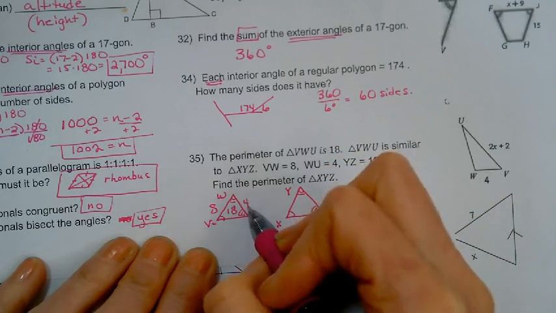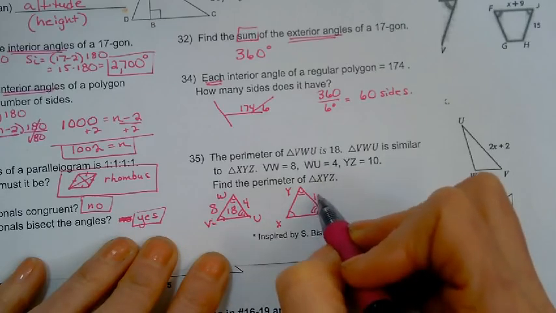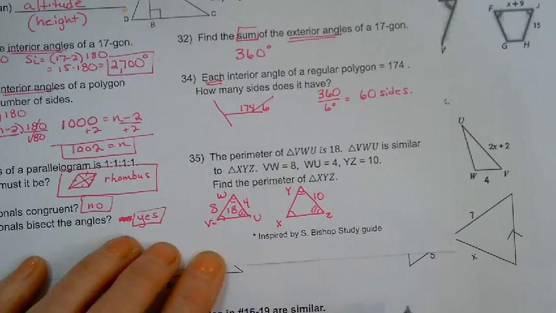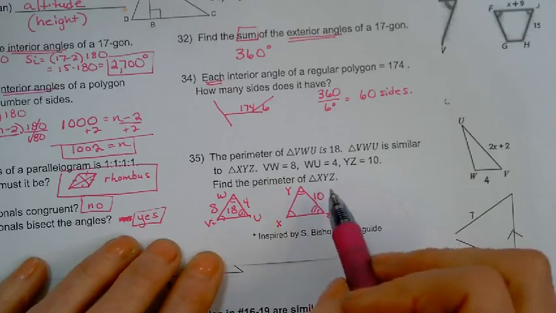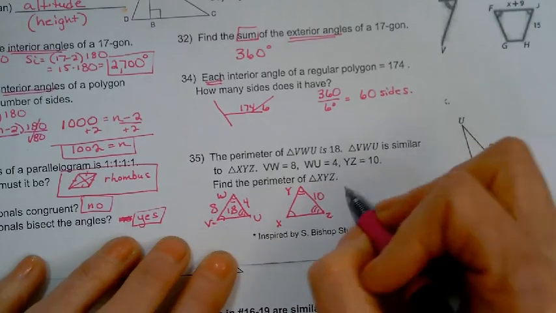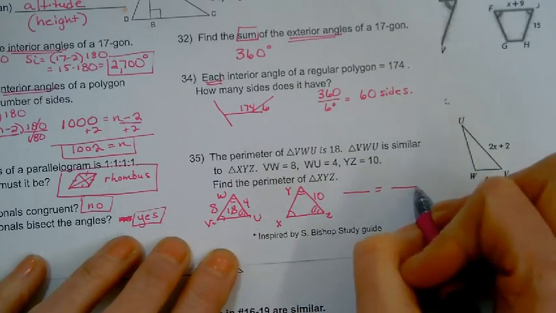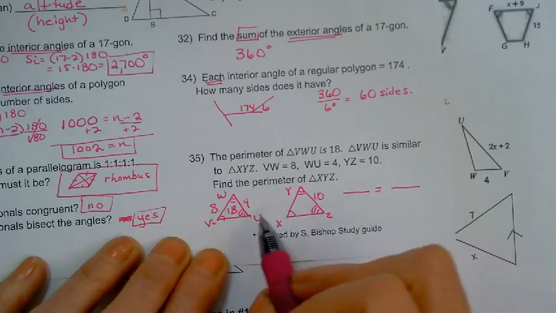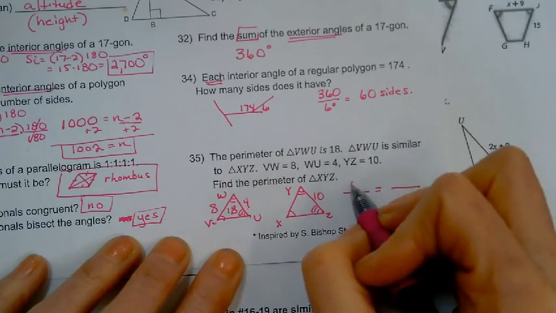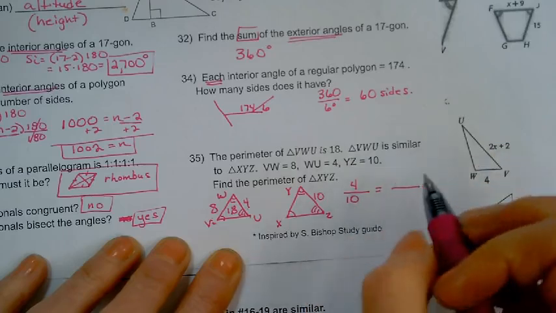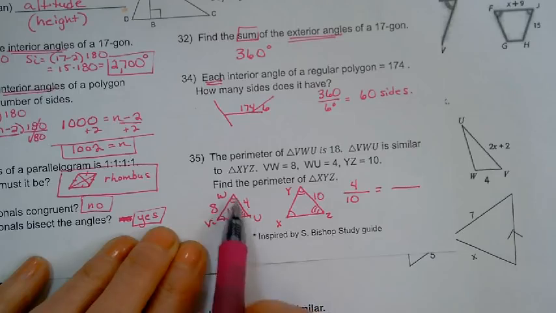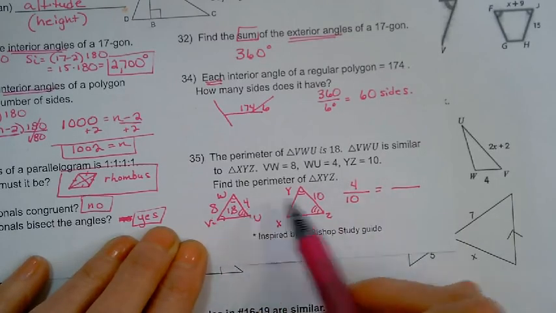Okay, I'm just labeling my triangles. And I'm asked to find the perimeter of this shape. Well, we already know the perimeter of this shape is 18. So remember, the perimeters are going to be proportional to the corresponding sides. So if I can find a pair of corresponding sides, in this case, 4 corresponds with 10. So I'm going to go this direction. 4 compared to 10. This is going to be the bigger triangle. Notice it's in between these two congruent angles. So 4 is this side and corresponds with this side. And then this perimeter is 18, and we don't know what this perimeter is. We're trying to find it.